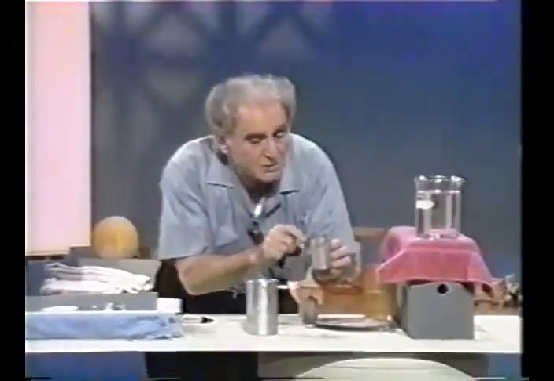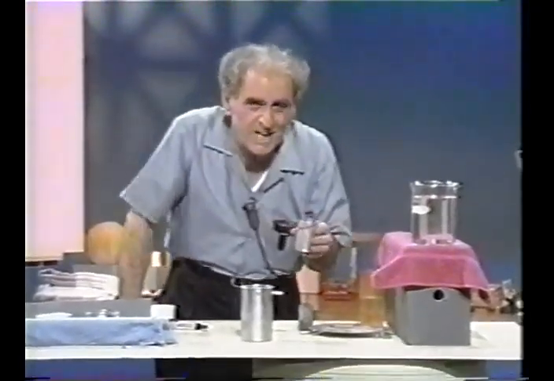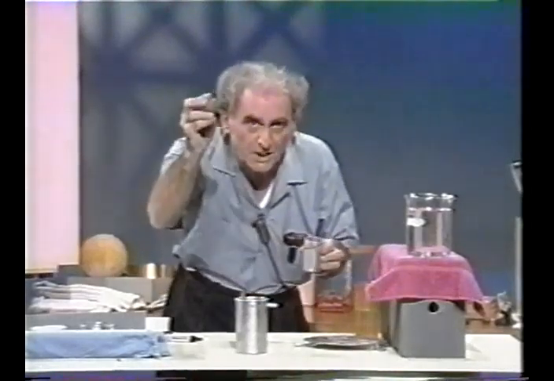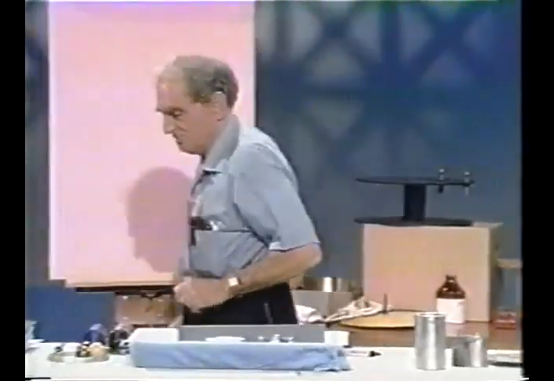Then I weigh this water in this bucket. And what would the water in this bucket weigh? 10 grams, meaning that the body was buoyed up by a force equal to the weight of the water this body displaced. Archimedes' principle. Fantastic.